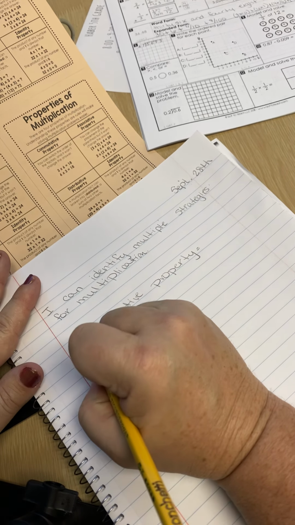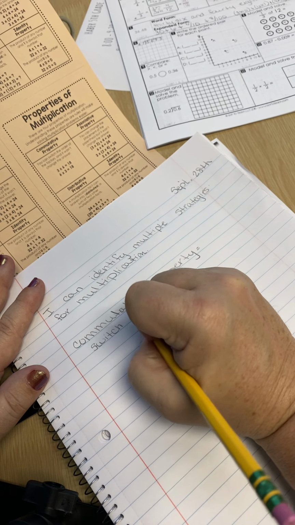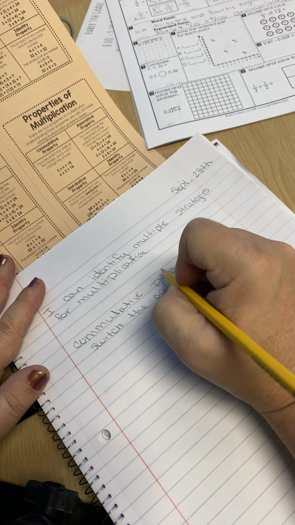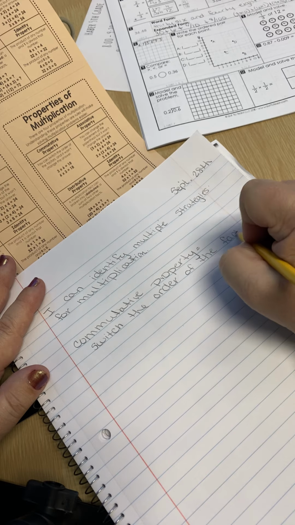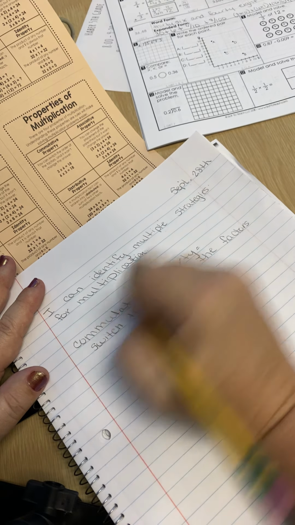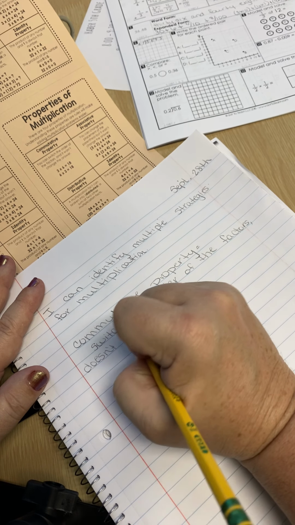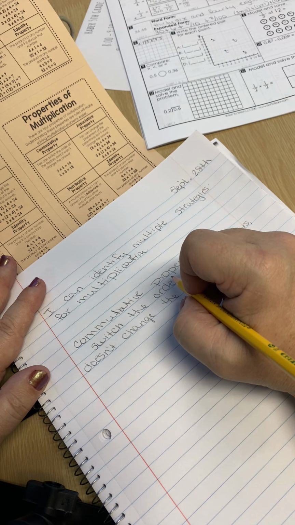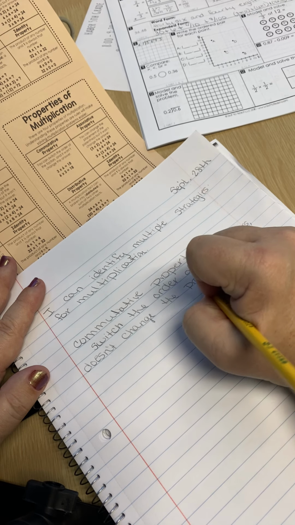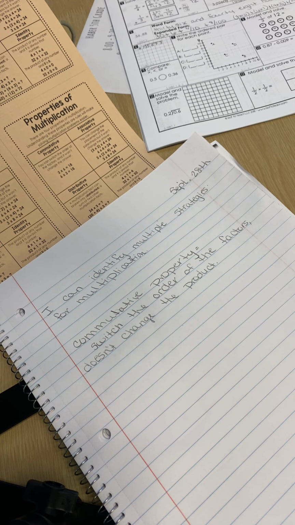So this one you can switch the order of the factors, and it does not change the answer. So it does not change the product. Okay? So in commutative property, you can switch the order of the factors, but it does not change the product.